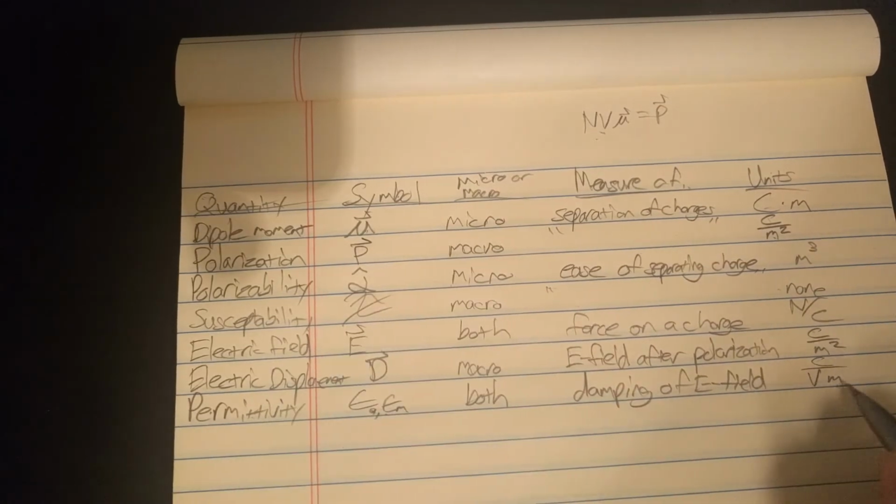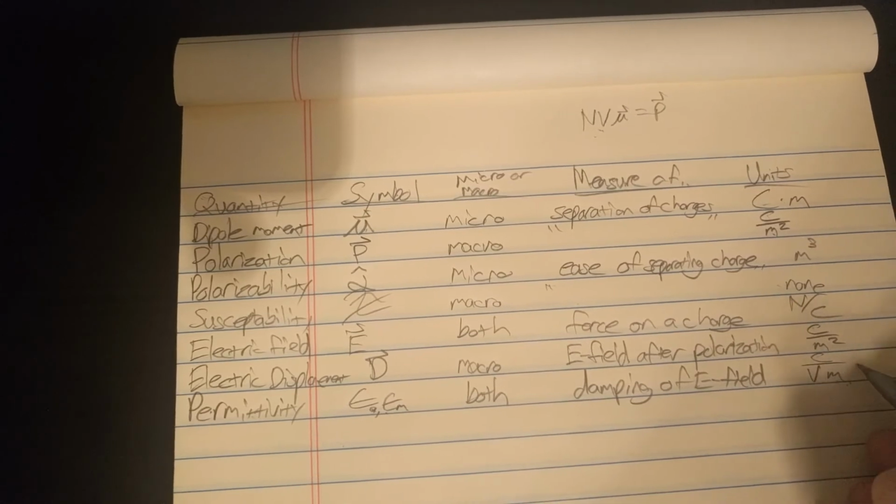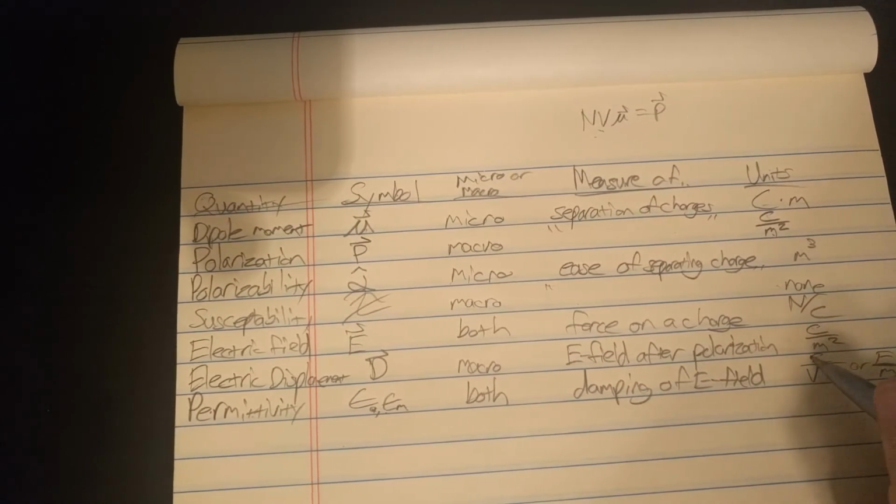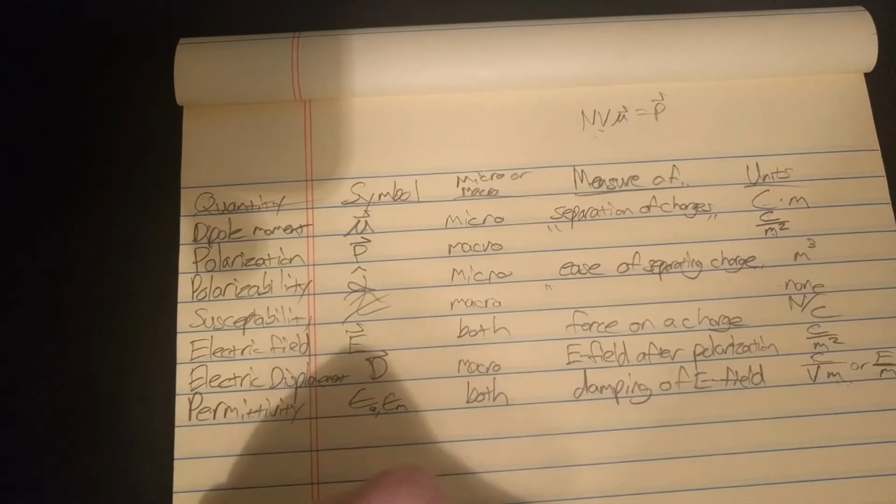Probably the hardest unit to remember is this one. This is the same thing as farads per meter, but I don't work with farads too much and I always forget what it means. So I try to remember coulombs per volt times meter.